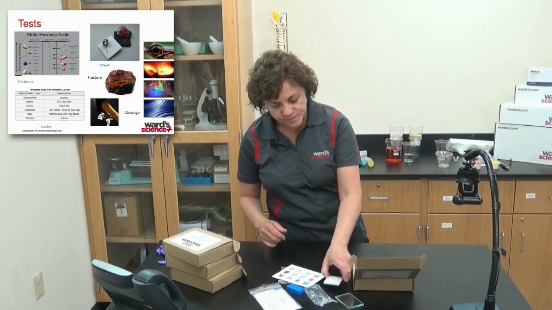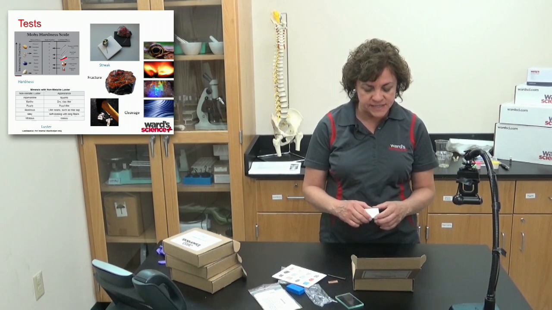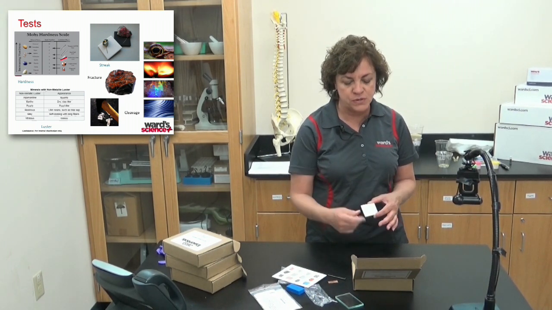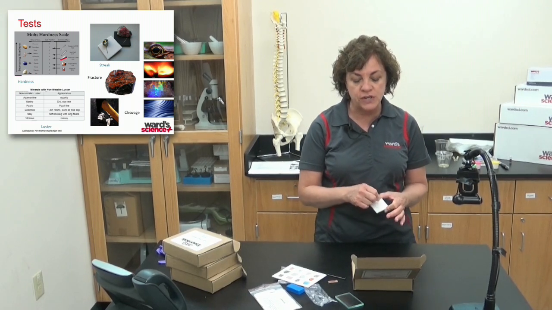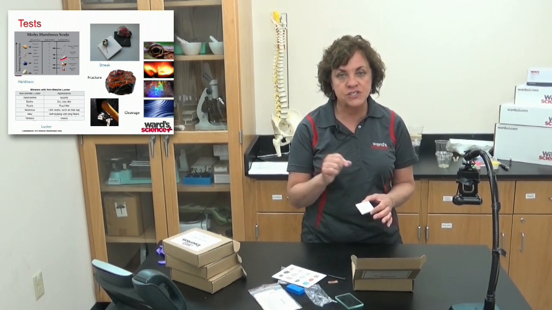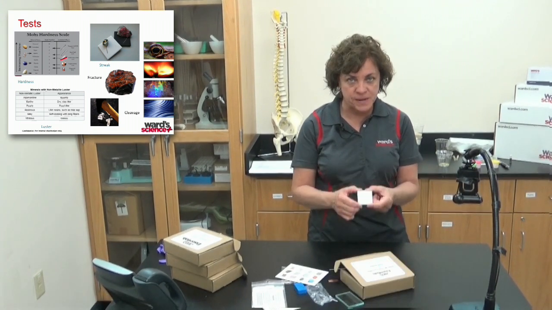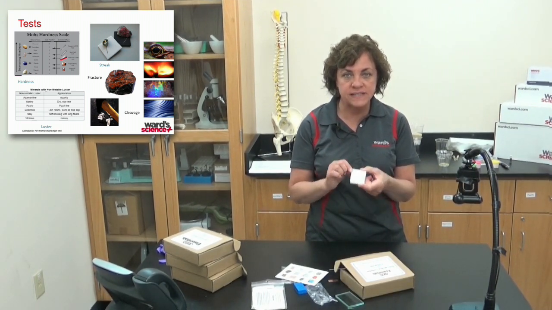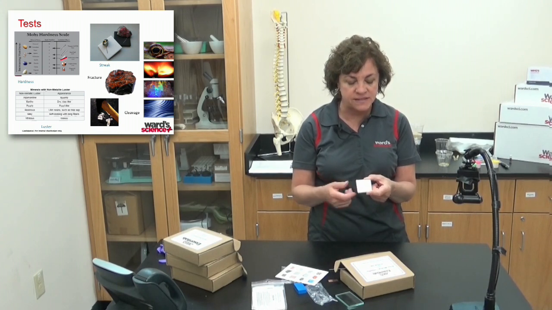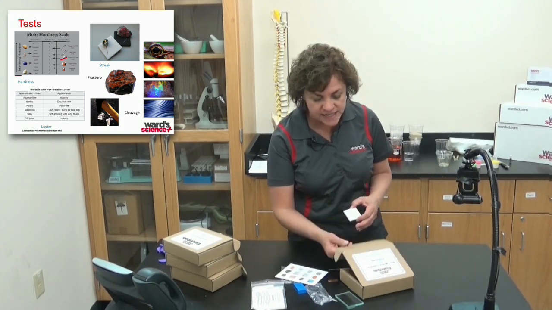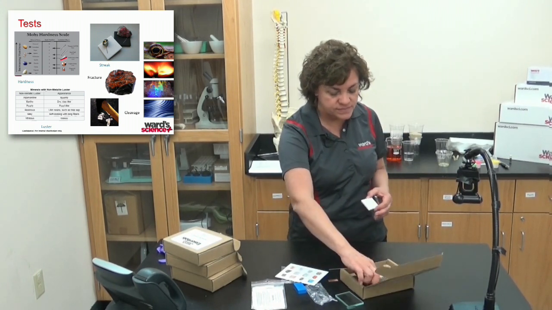All right, the next thing that you test with is the streak. This is really important because sometimes a mineral can be a color, but when you put it onto a streak plate, it actually leaves a different color. So it's a characteristic way of testing it. Okay, so here we have our unglazed porcelain or unglazed ceramic tile, and we take one of the minerals.